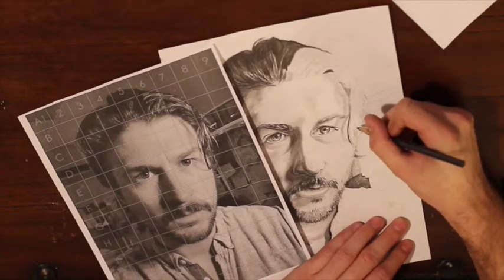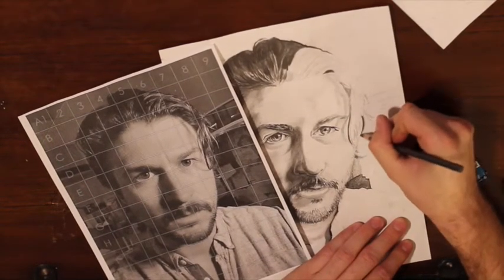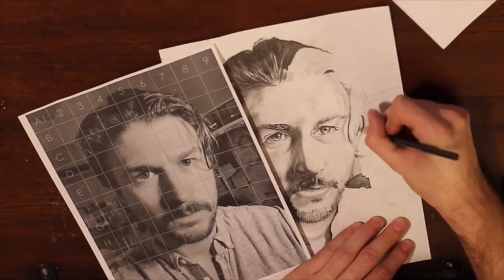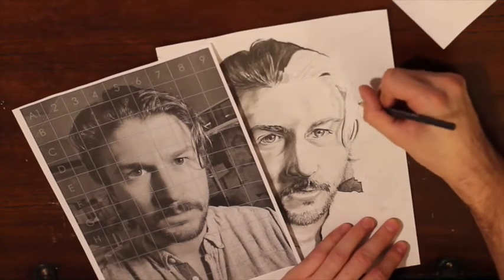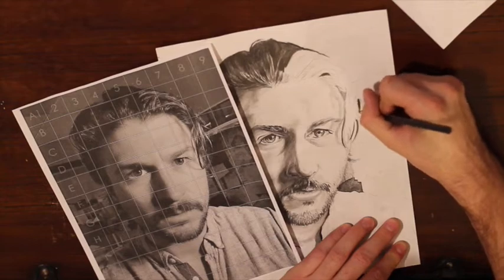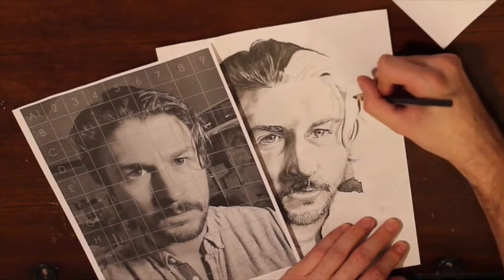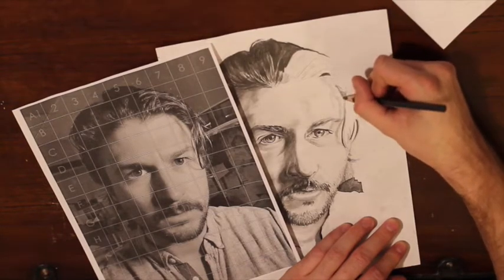This right side of the hair has a lot of texture. That's the side that the light is hitting on. So I'm going to go in, really try to pay very close attention to those light and shadow areas, develop them.